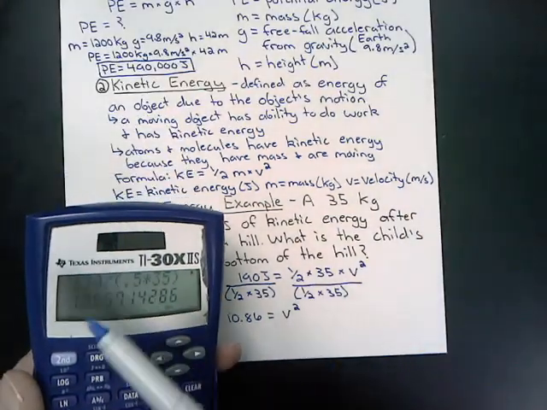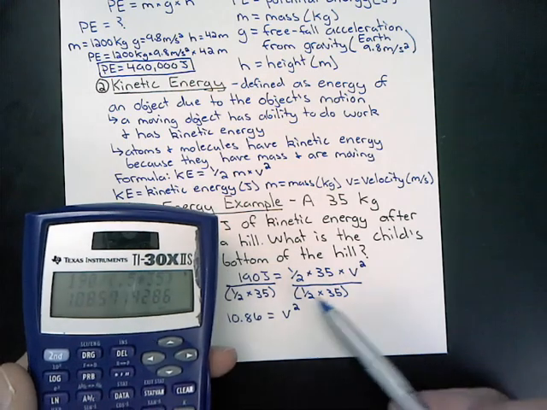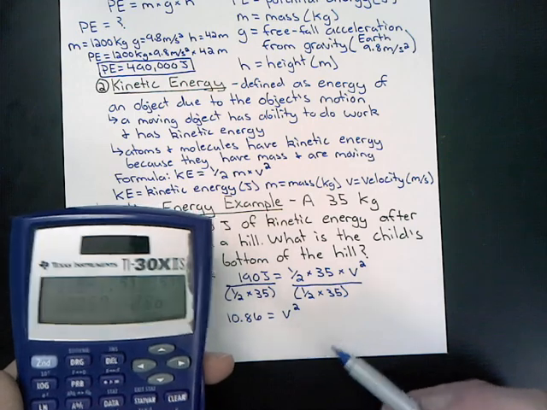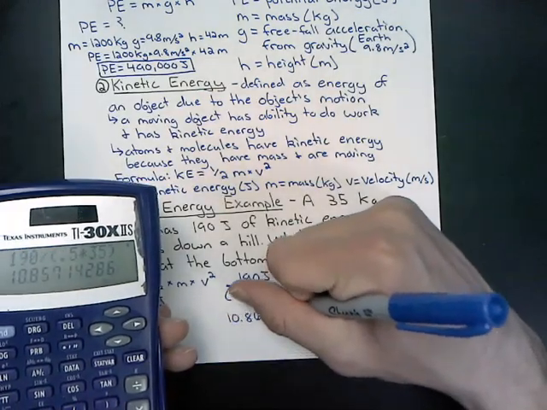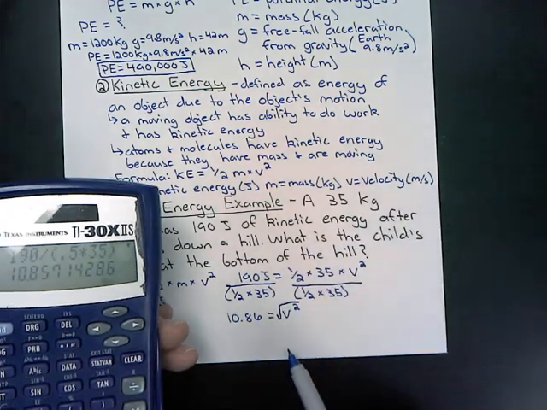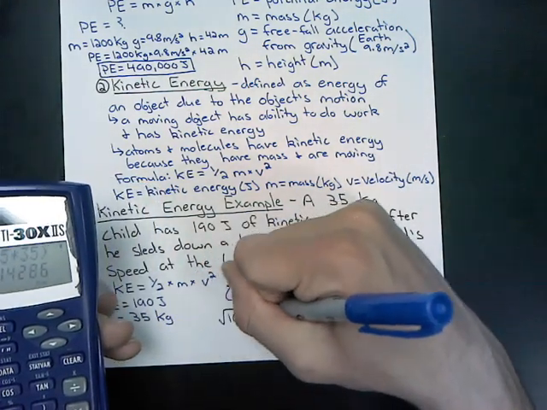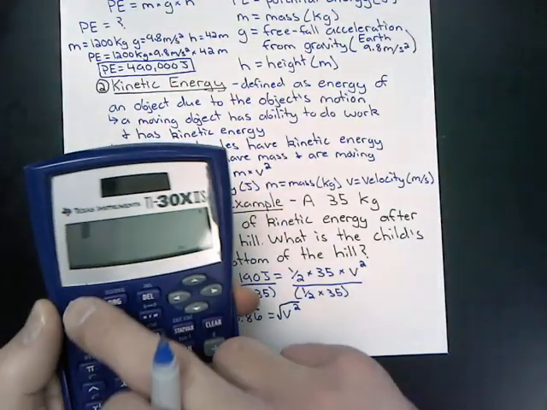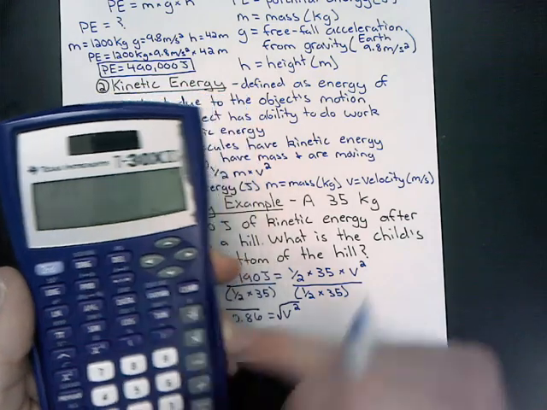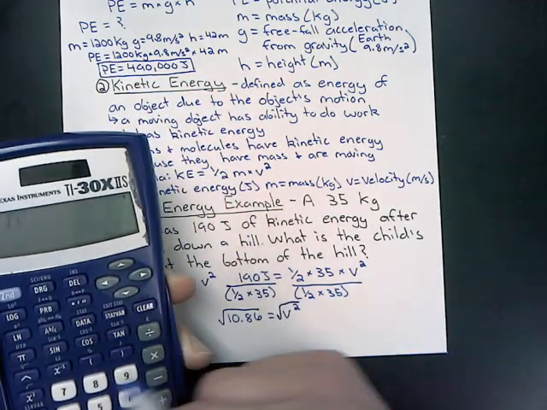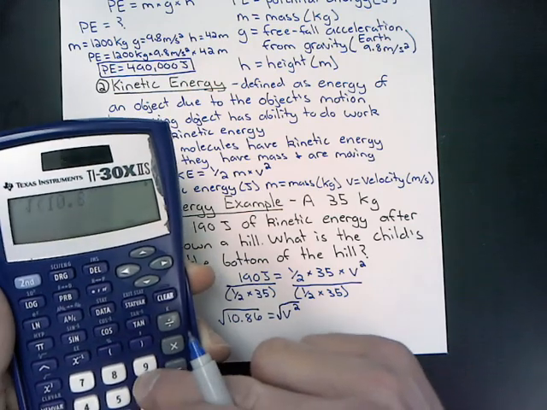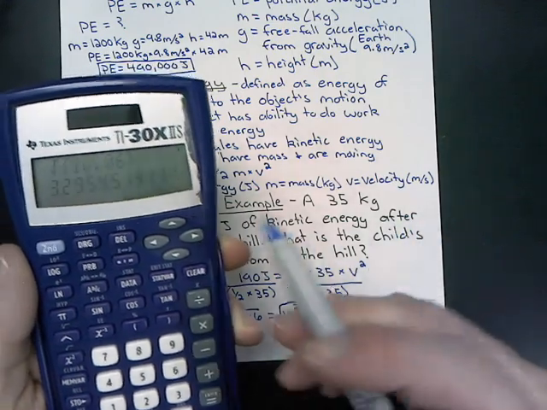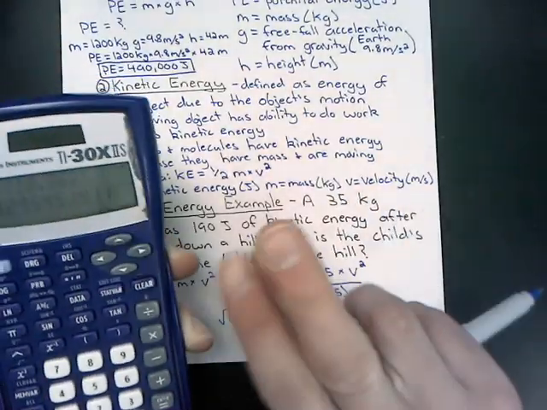Right now, this is not the velocity of that particular child because we have to get rid of this squared term. So to get rid of a square term, what we have to do is we have to take the square root of both sides. So when we do this, we hit second, we go down to the square root, and I'm going to insert this number right here into my calculator. Close the parenthesis, and I'm going to hit enter. So I'm going to round to 2 total digits.